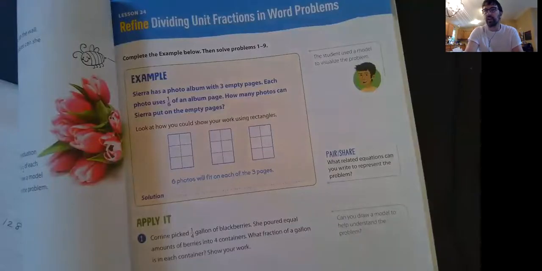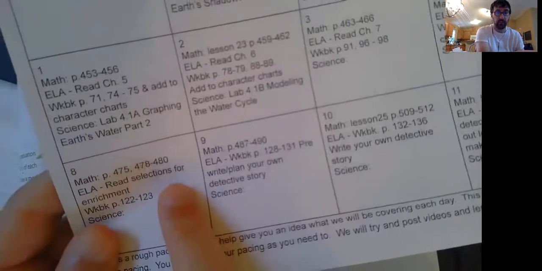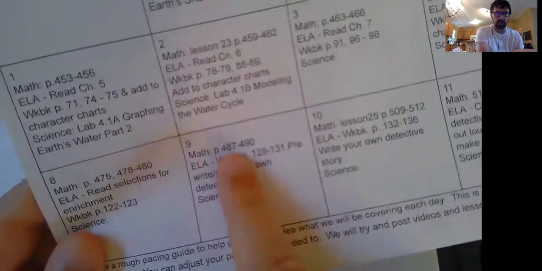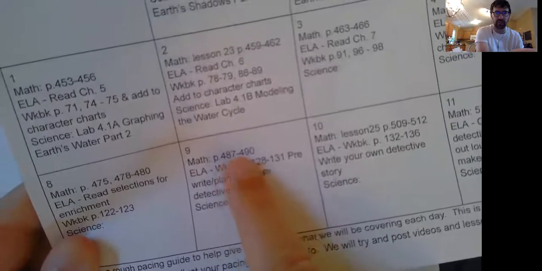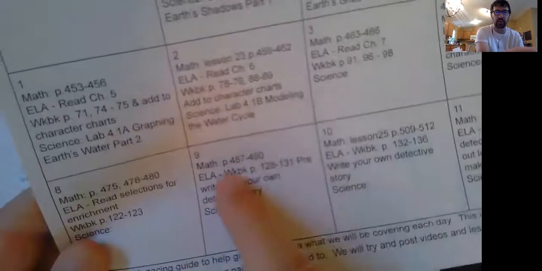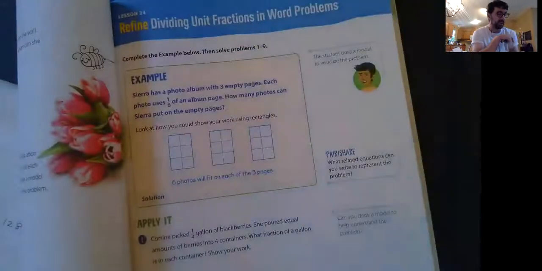Today is Tuesday, June 9th. 4 days left, including today. We got this. We're going to be skipping ahead just a little bit here. As you can see, this is yesterday. We went through 80. We're going to skip up to page 87, 487 to 490. This will be our last day dividing fractions.